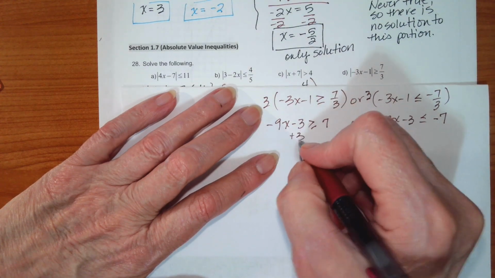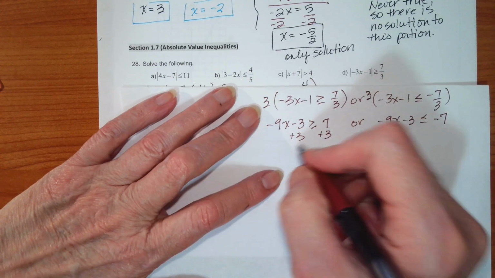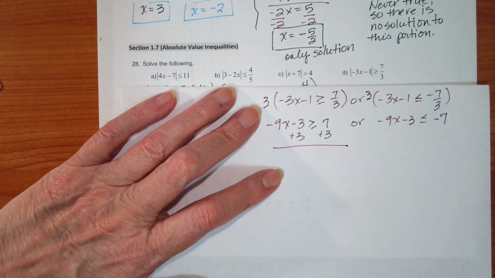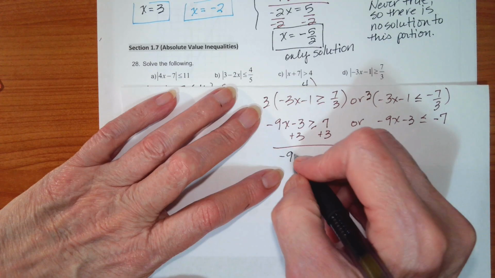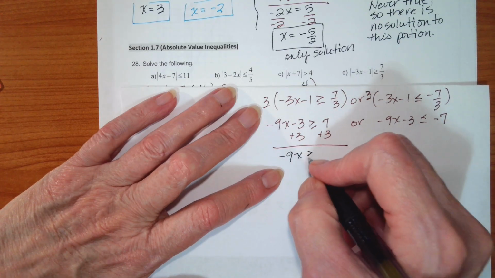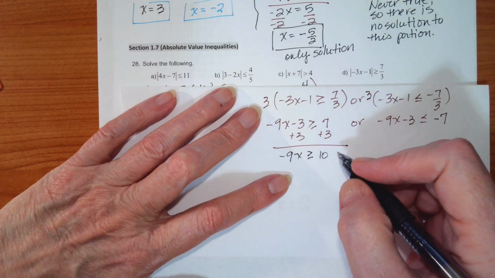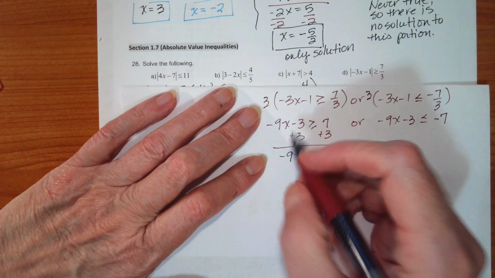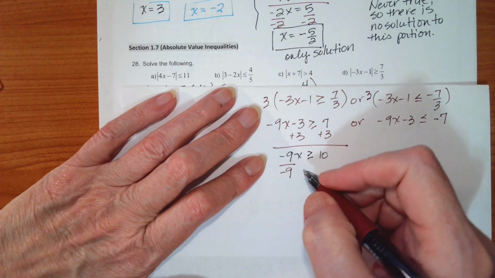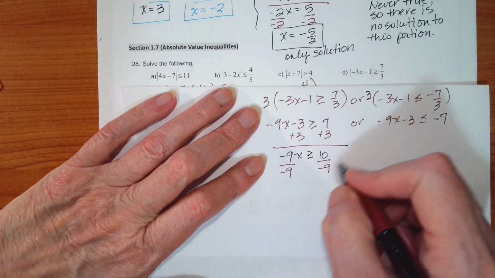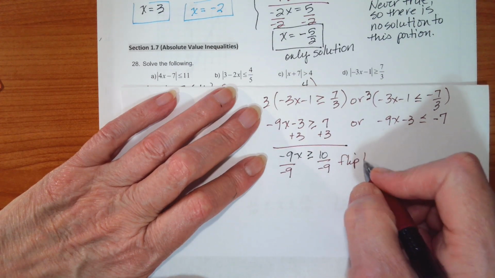So let's add 3 to both sides. That gives me negative 9x is greater than or equal to 10. Divide by negative 9, which means I have to flip.